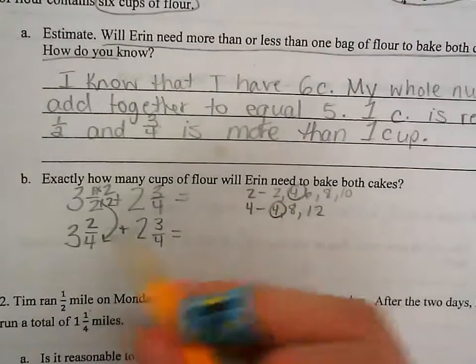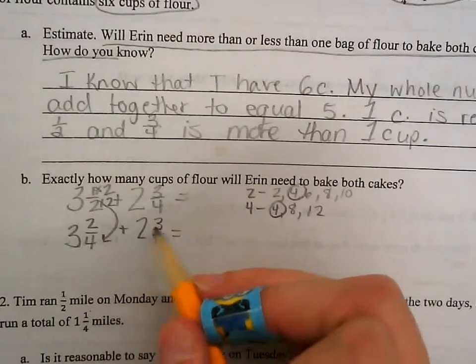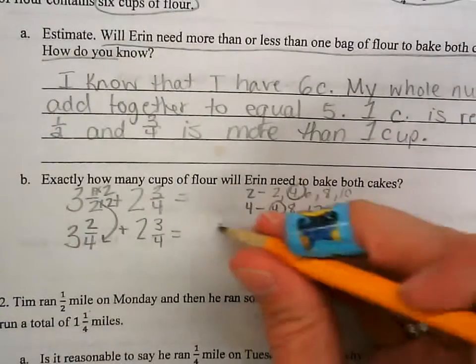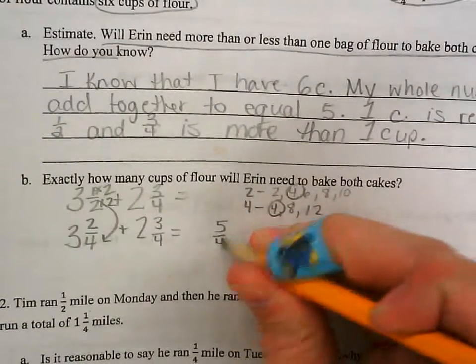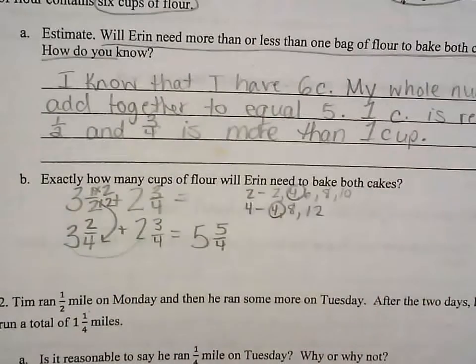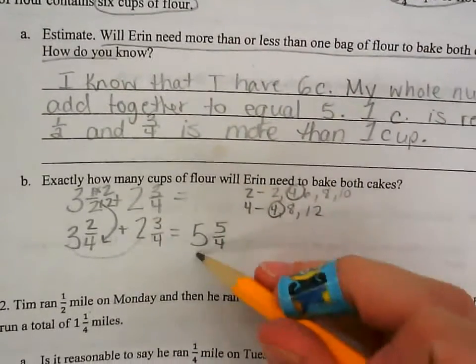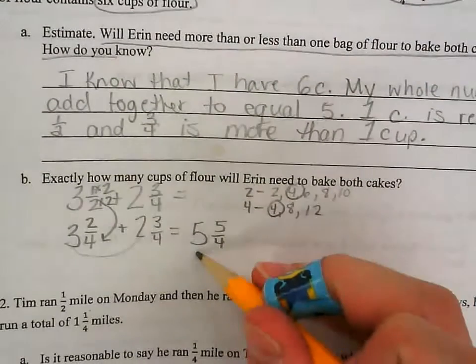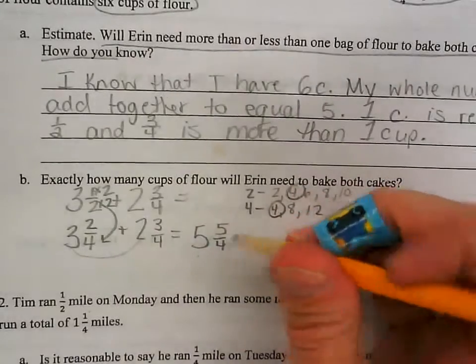Now I can go ahead and add up my two fraction parts. 2/4 and 3/4 equals 5/4. And now adding my whole numbers, 3 and 2 is 5. And so, well, what do we notice? Oh no, I noticed that my numerator is greater than my denominator, and I already have a whole number, so I cannot have an improper fraction with a whole number. So I'm going to regroup.